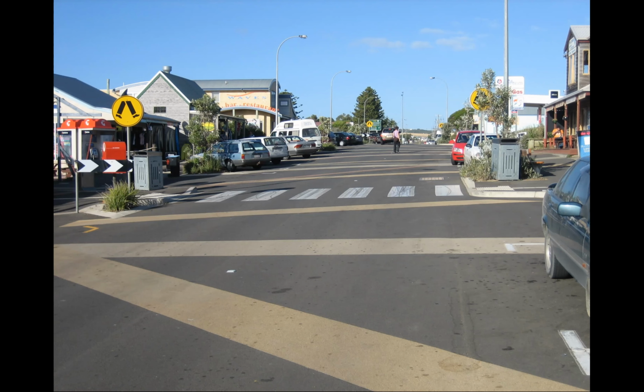So we've got vehicles approaching here, and we've got pedestrians crossing here. And sometimes our pedestrians are little-ish.